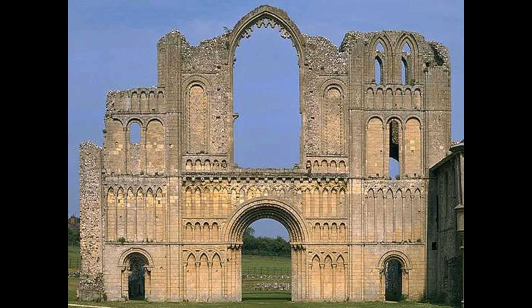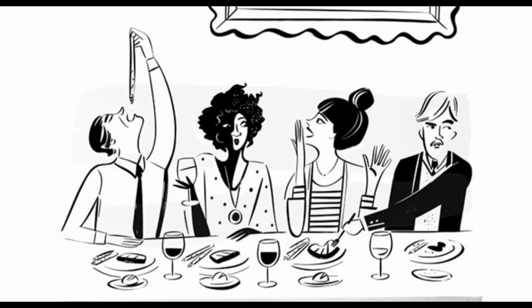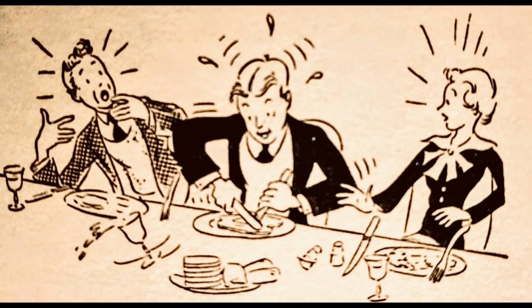And last but not least, they introduced us to new table manners. Yes, they did. Proper table etiquette.